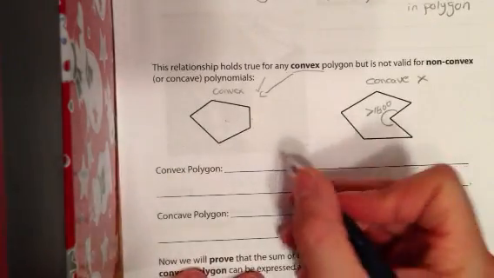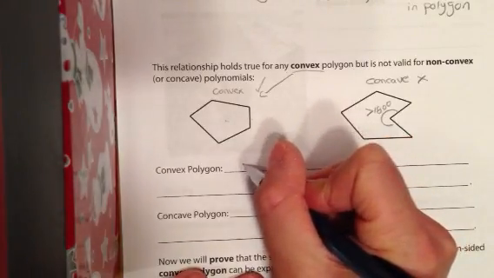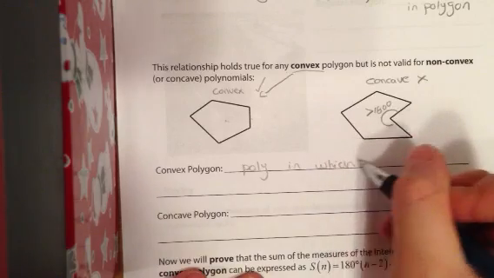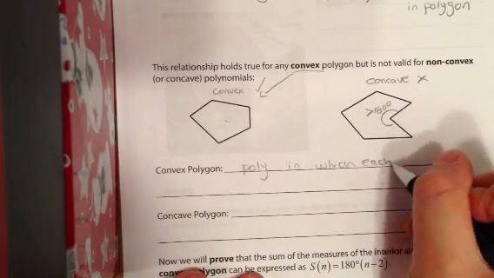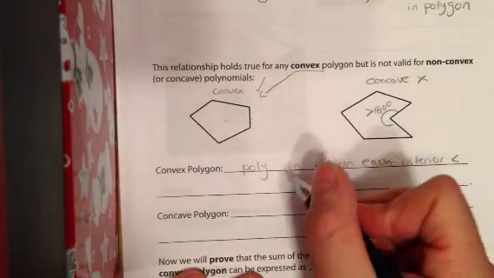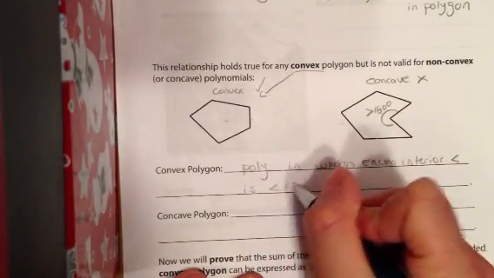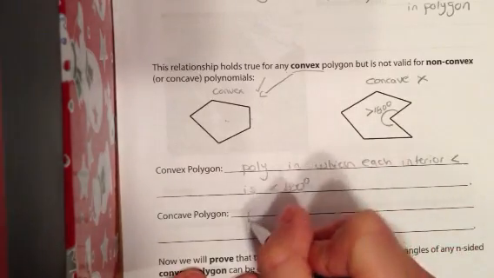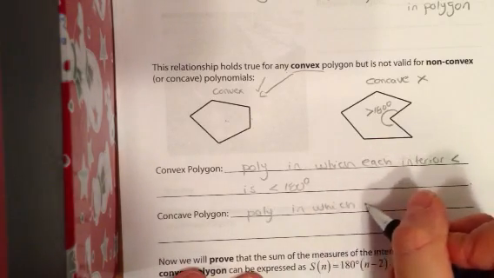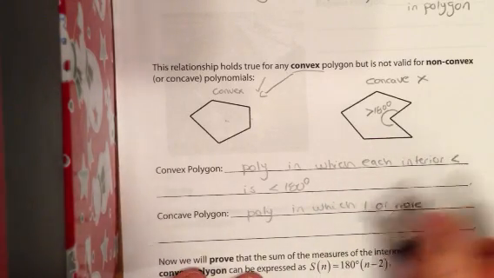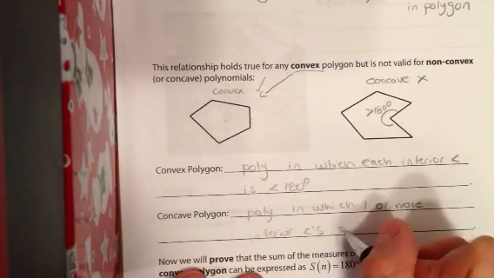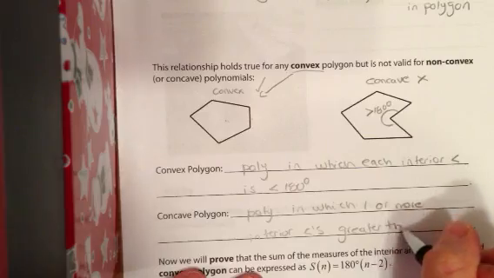Okay, so to put it into words, a convex polygon is just really a polygon in which each interior angle is less than 180 degrees. And a concave polygon is simply a polygon in which one or more interior angles are greater than 180.